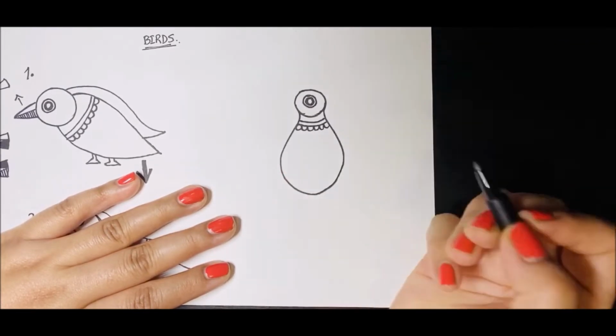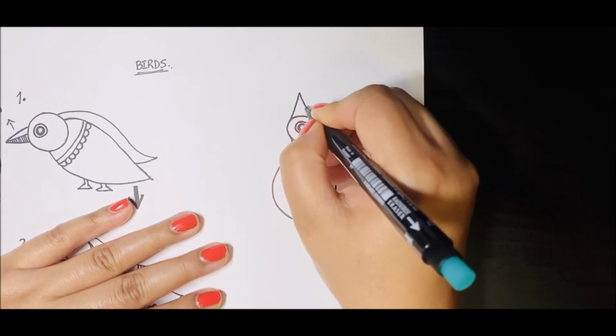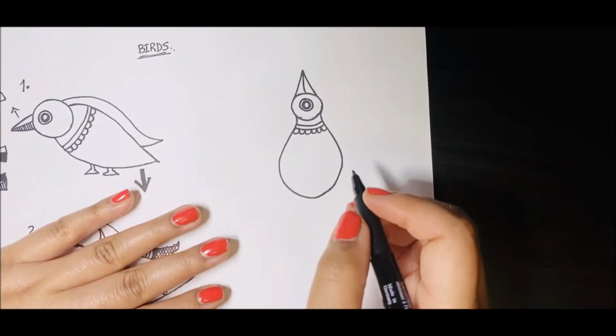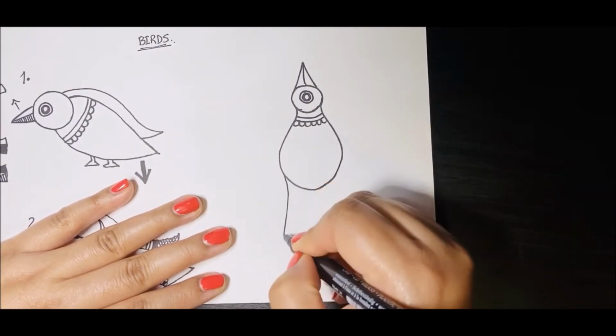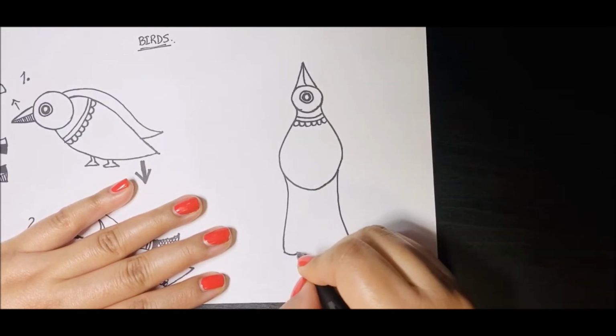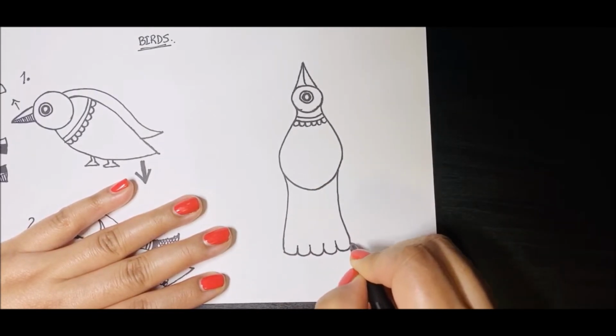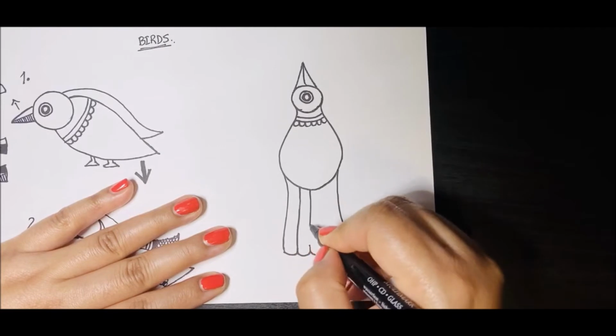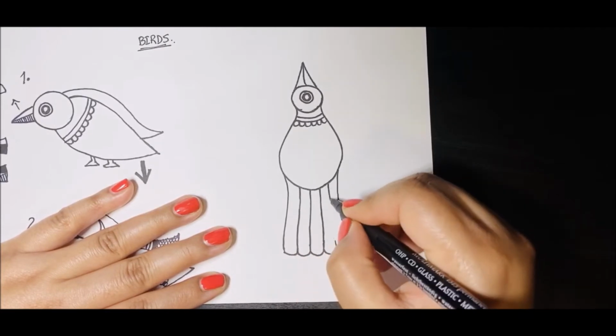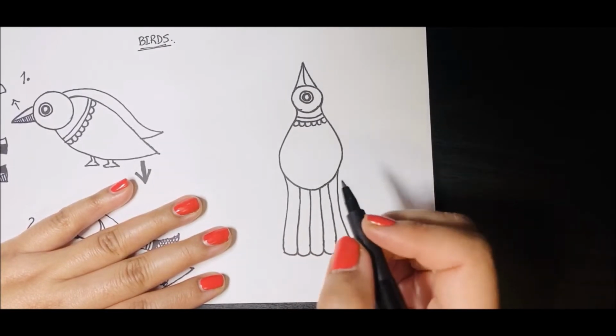So this is basically designing the same design and then adding a beak on the top here, not on the side, as we saw. Now here one more addition is the tail of the bird, which is again a very simple structure added just below the pot-like body that we made.